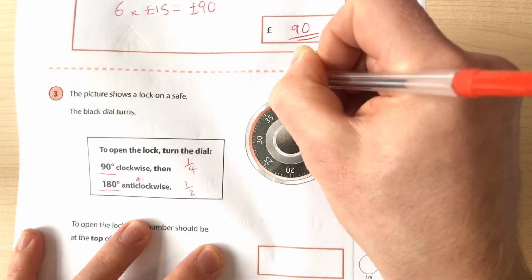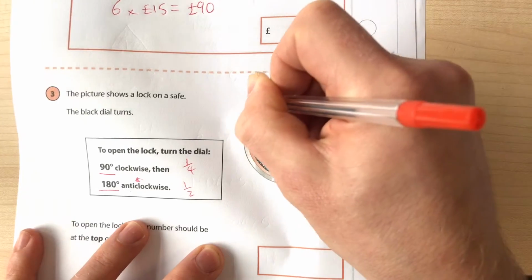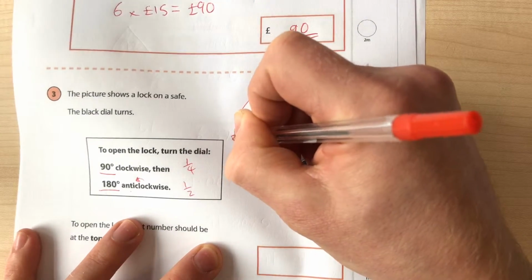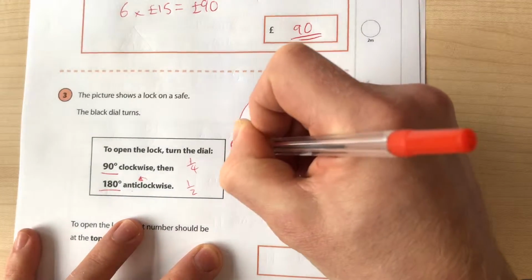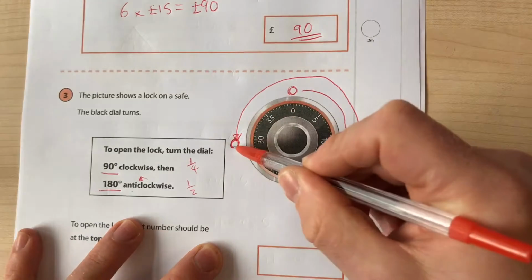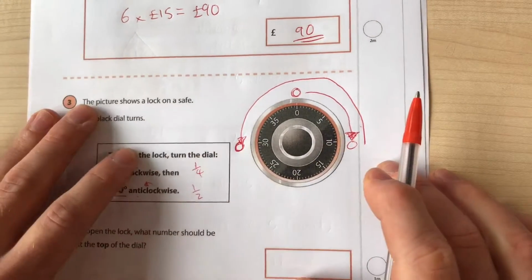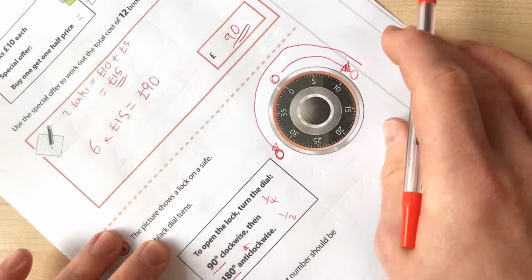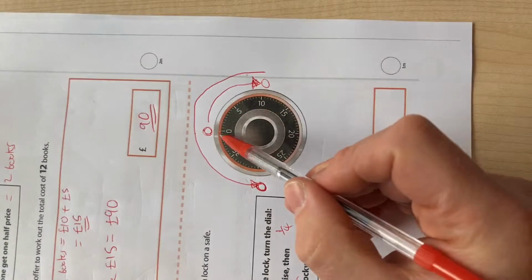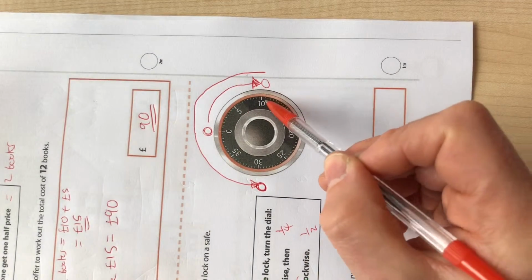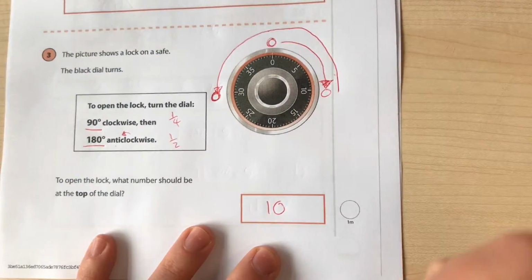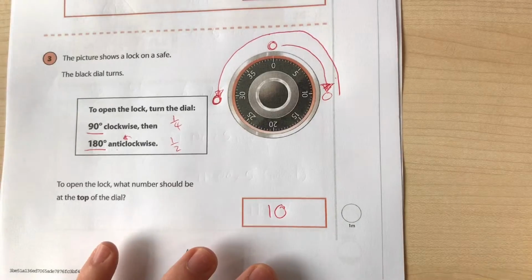Well, here is the first 90. There's the second 90, 180. So 0 now ends up here. Well, if 0 now ends up here, let's turn it so 0 is facing that way. What is now going to be at the top of the dial? It'd have to be the number 10. Quite a nice question.